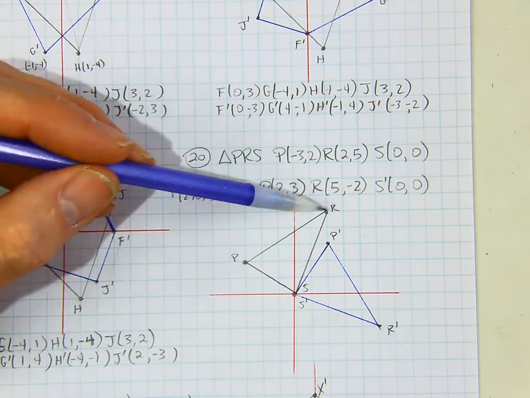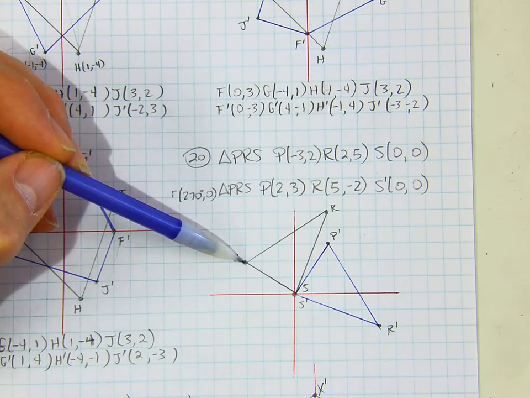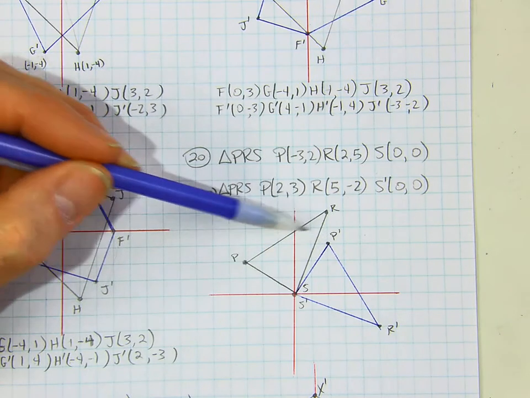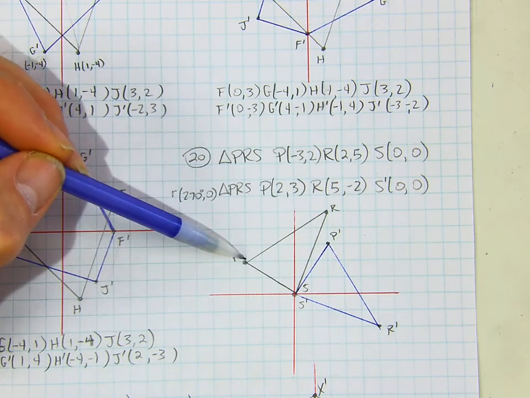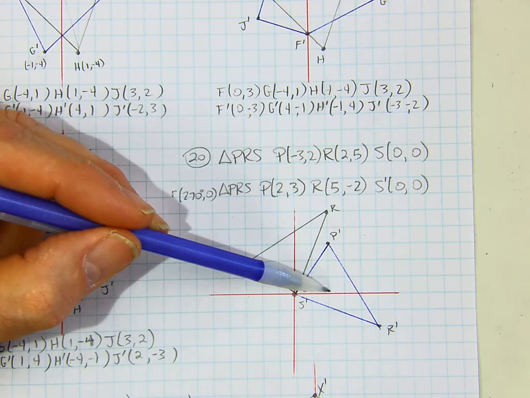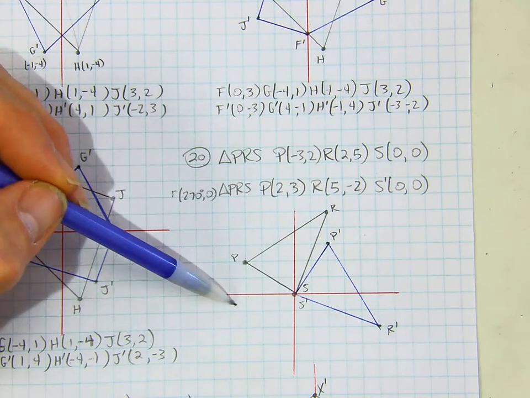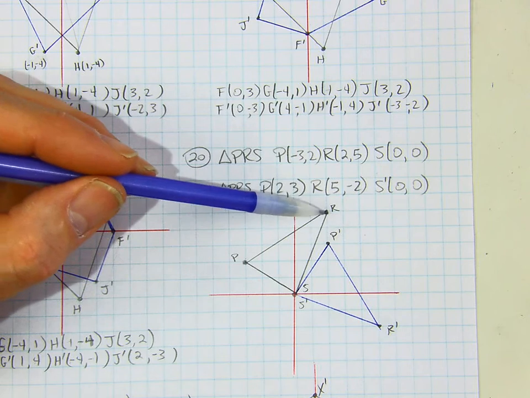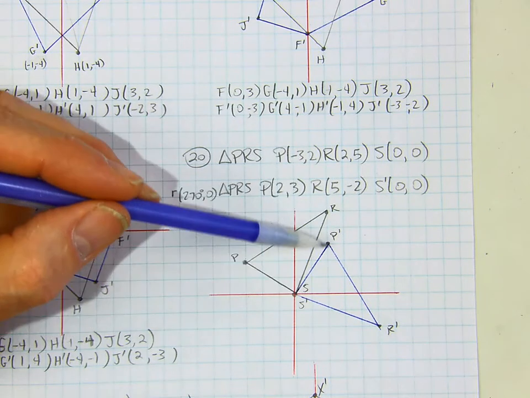So where P was here, remember, 270 degrees all the way around here, or negative 90. So if it's at 3, 2, now it becomes 2, 3. Oh, it's negative 3, 2. Now it becomes 2, positive 3. Okay. R is at 2, 4.